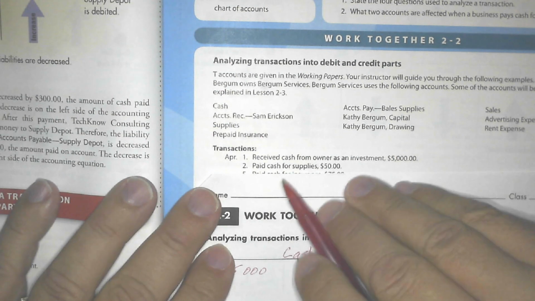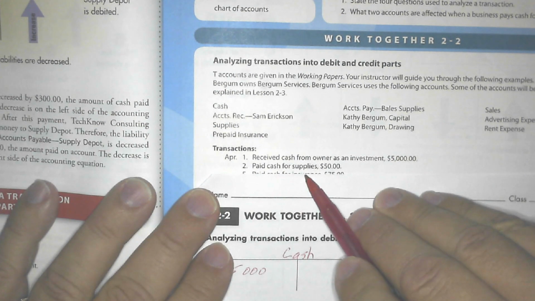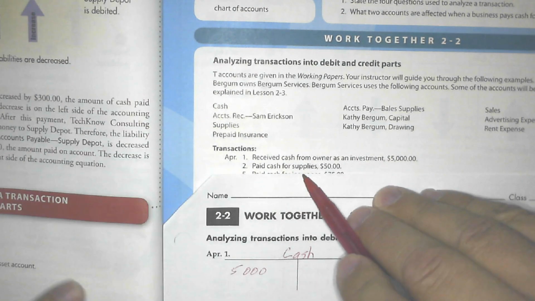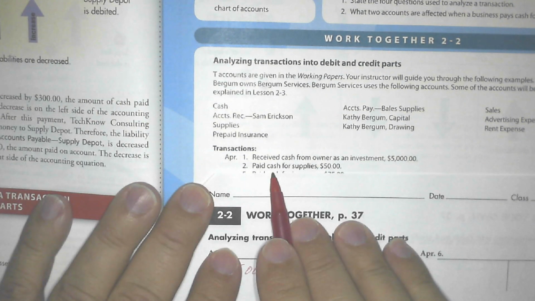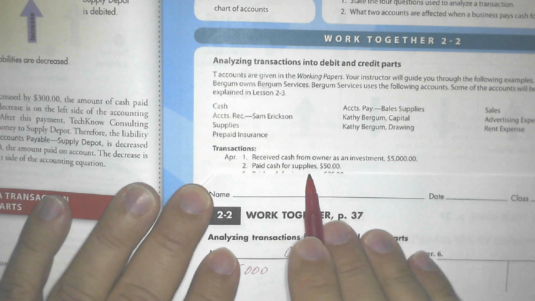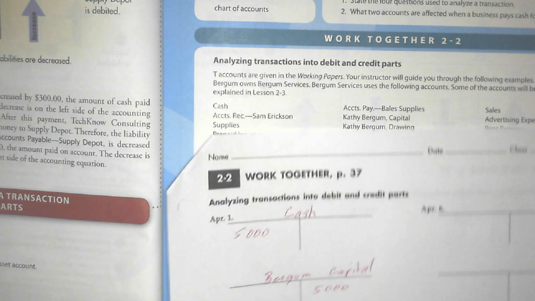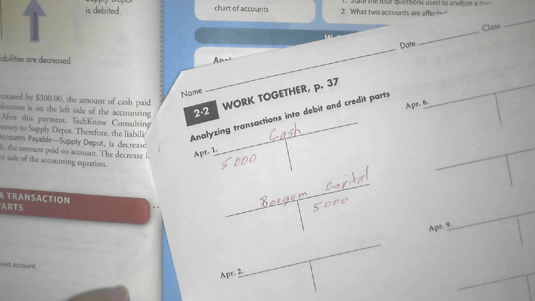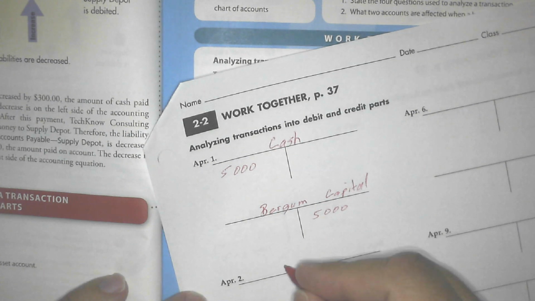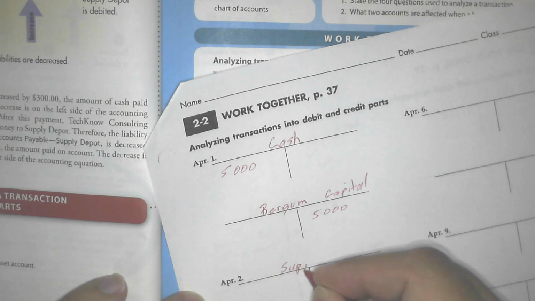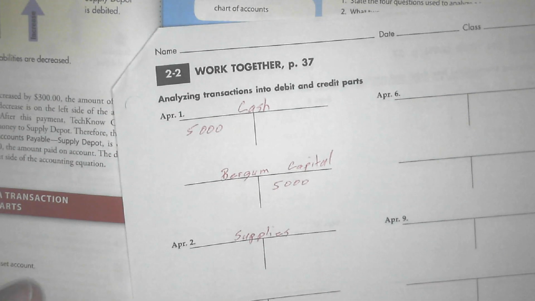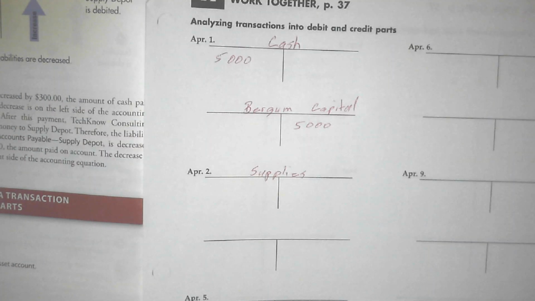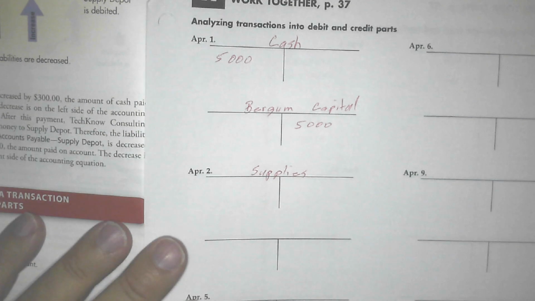So then the next one, paid cash for supplies. So we've got there's our two account titles, cash and supplies. So you can write either one first. All right, supplies on here. So our supplies, we have an increase in supplies.